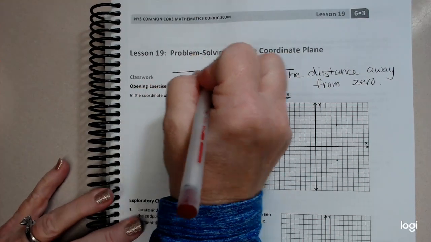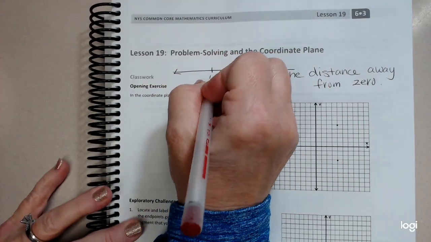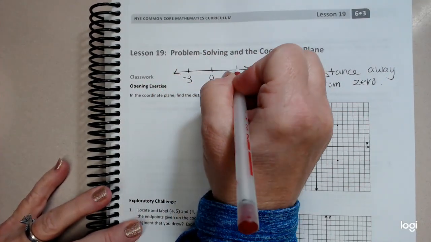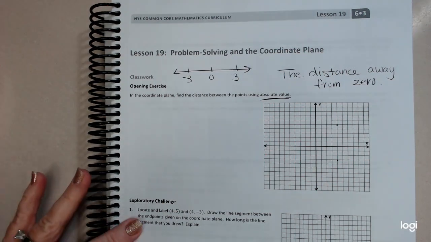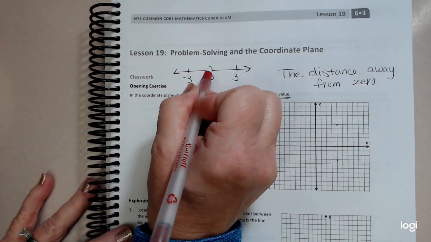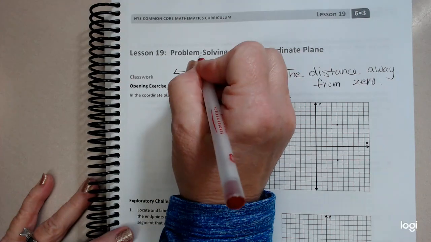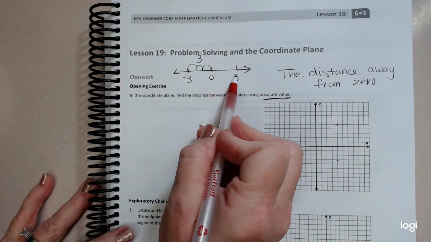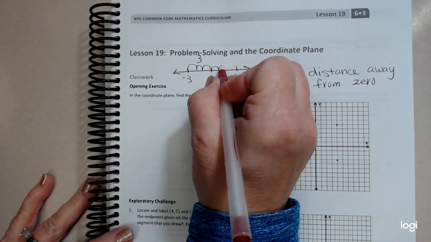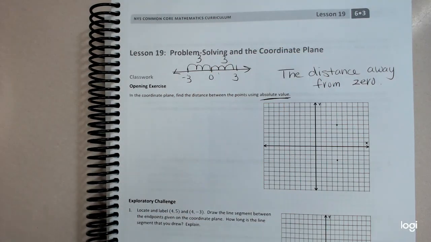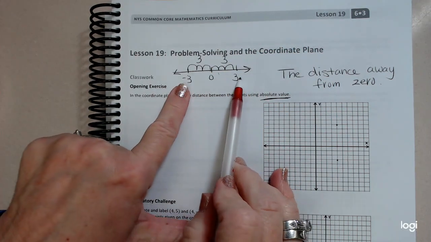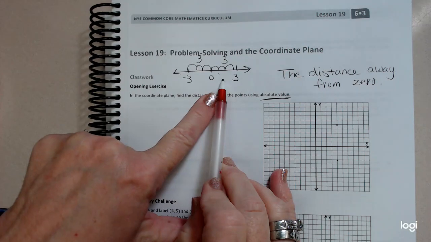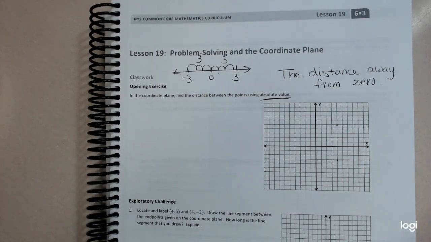So for example, let's put 0 here and -3 here and +3 here. Remember, how far is -3 away from 0? 1, 2, it's 3 places away from 0. How far is +3? 1, 2, it's 3 places. So the absolute value for both of these is 3 places away from 0. Okay, quick review.